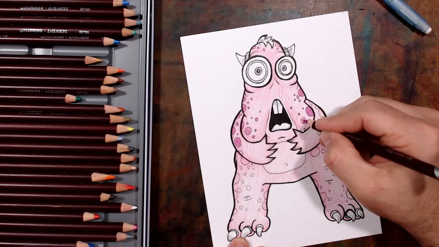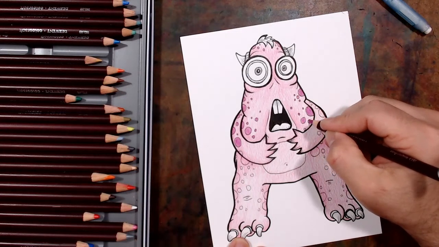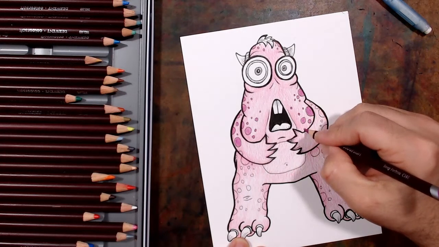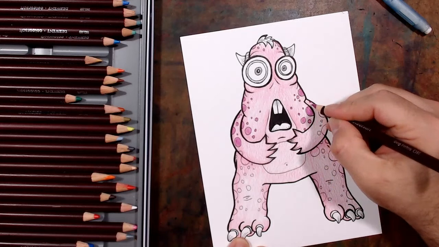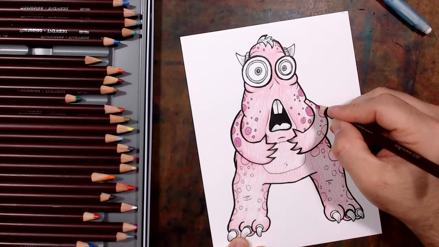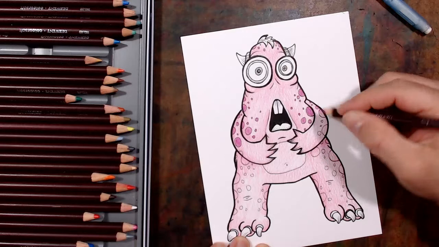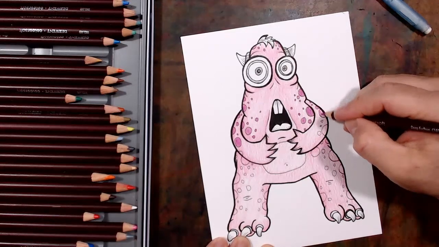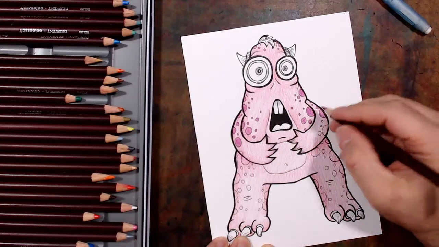So there's less of the little tiny white spots showing. So this is a little tedious to go in and fill in all of these, but it would have been much more tedious to shade around each one of these, to color around each spot.